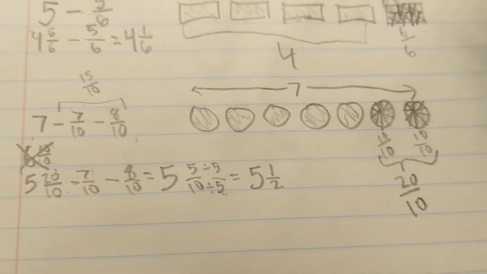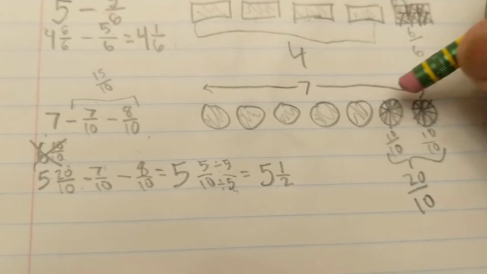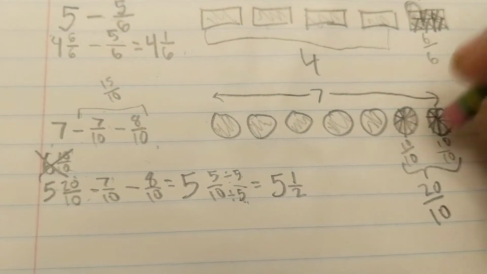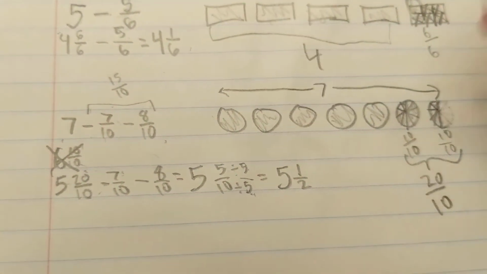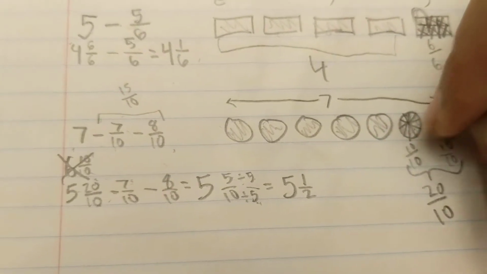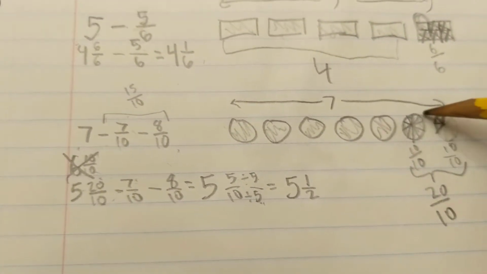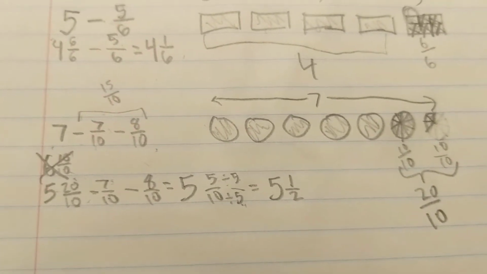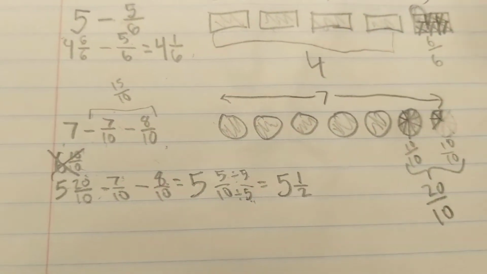What that looks like in the picture? Well, I will get rid of 7/10. So, 1, 2, 3, 4, 5, 6, 7. That leaves me with 13/10, just like I said before. Now, I'm going to get rid of 8/10.